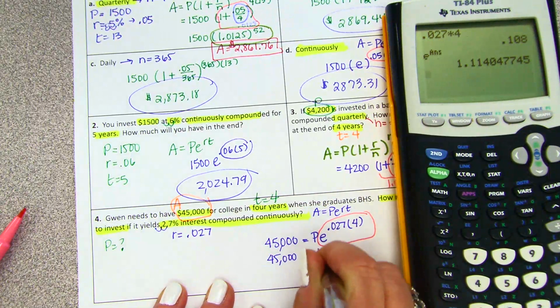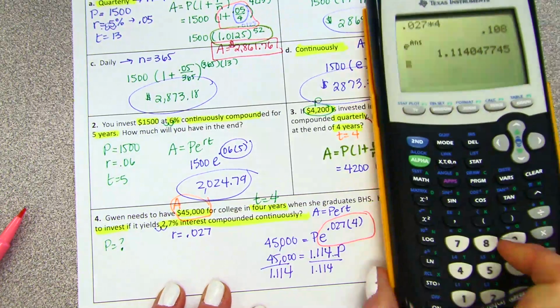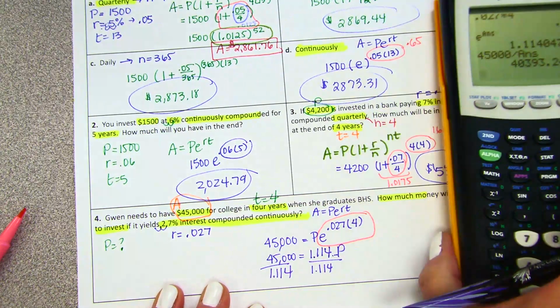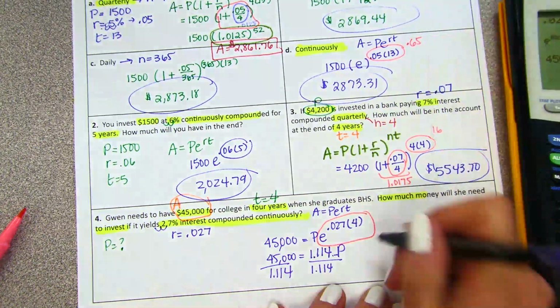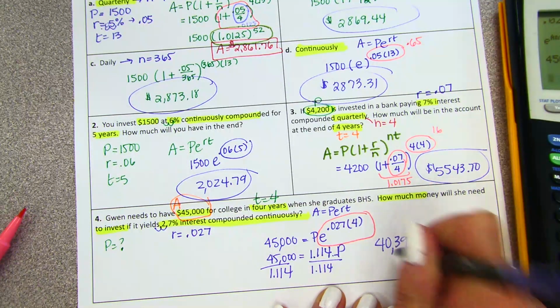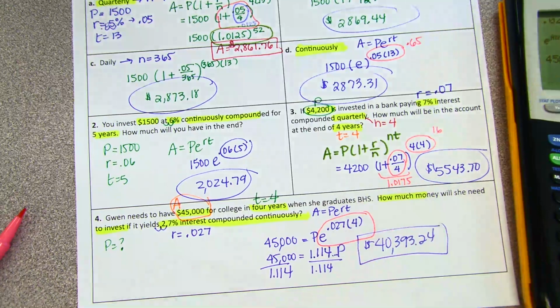So I'm going to divide by that number. Now, I'm not going to round it. I'm going to leave it in my calculator and do 4,500 divided by answer. And I get 4,039.3. There it is. That's how much she has to invest to end up with 4,500 at the end of 4 years. All right. Thank you.